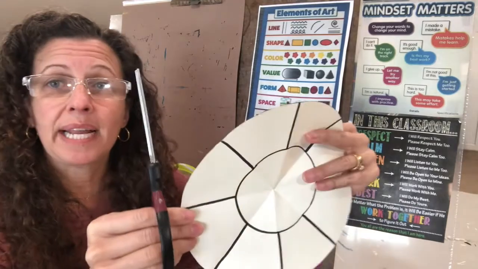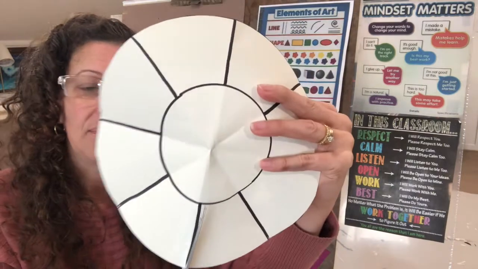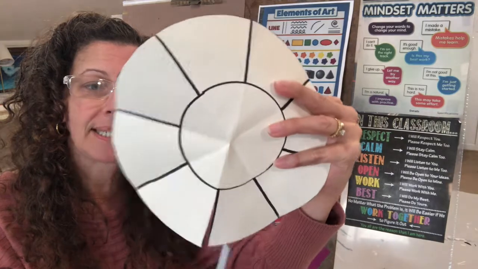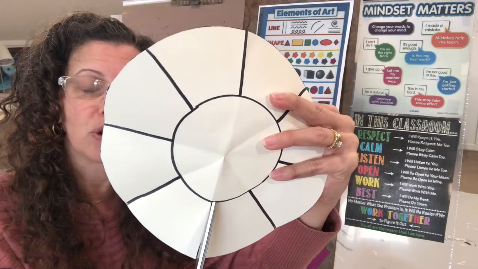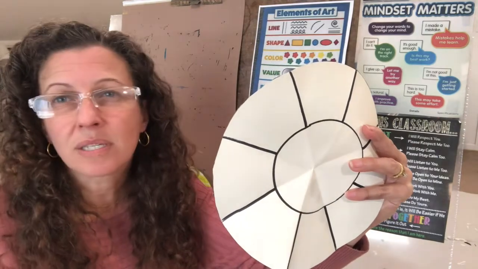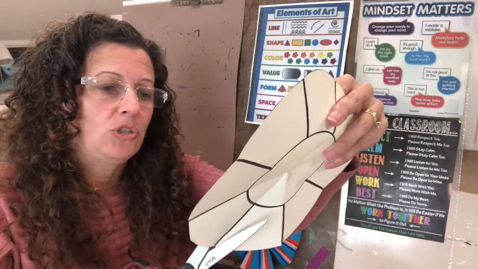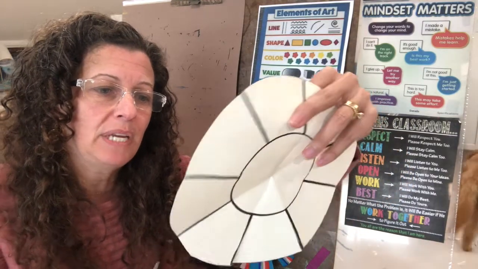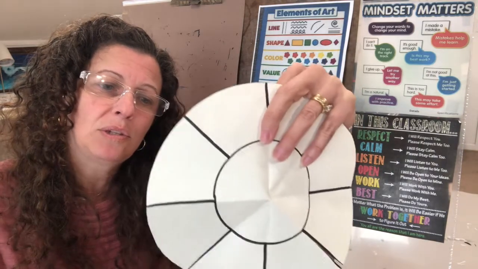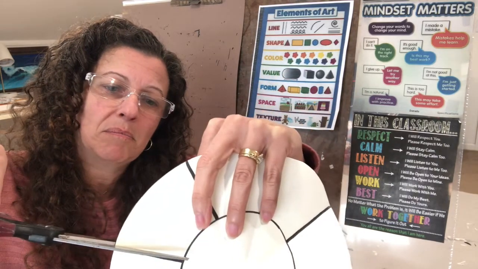I have drawn lines everywhere that I have folded my paper, but I'm only going to cut right to there. And I'm going to stop when I get to this inner circle. If I continue to cut into it, it is not going to allow our cylinder to hold anything, okay? So I need you to take your scissor, carefully, just cut on that fold, and always stop when you get to that middle circle.